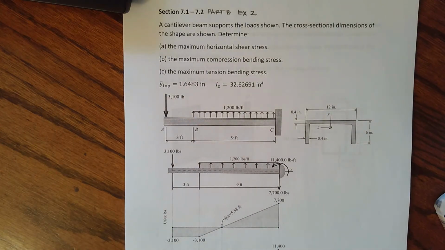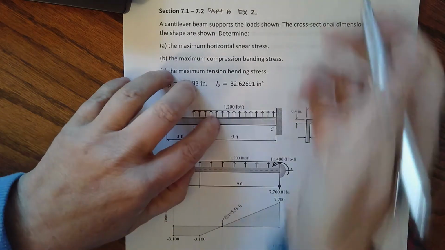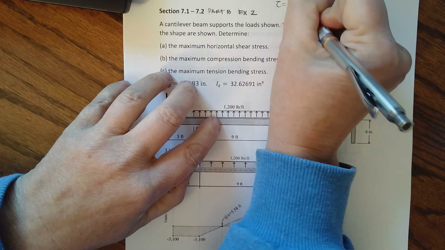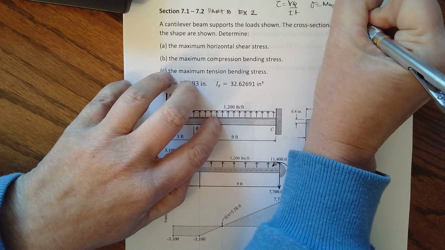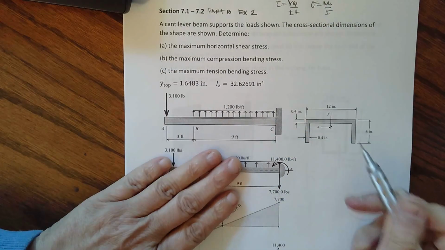Okay, we're back. We're still in chapter 7, looking at transverse shear and bending in beams. So we're looking at both the shear stress that comes from the bending, the unbalanced force, and then we have MC over I. So we have a cantilever shown.